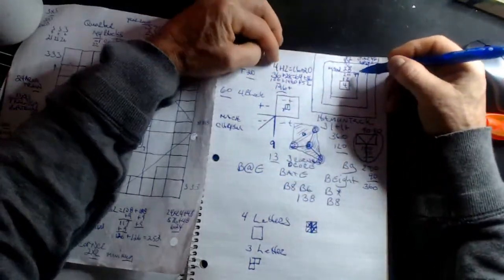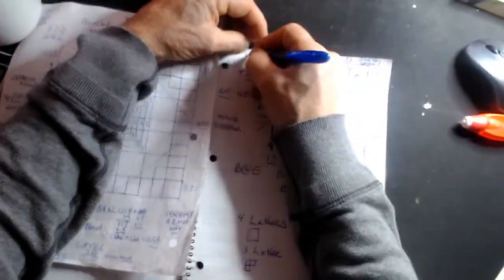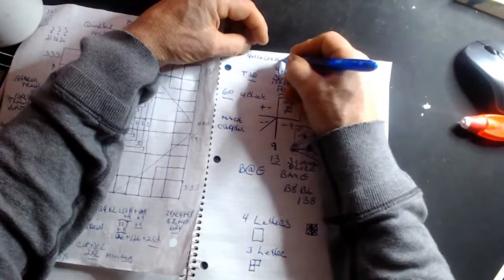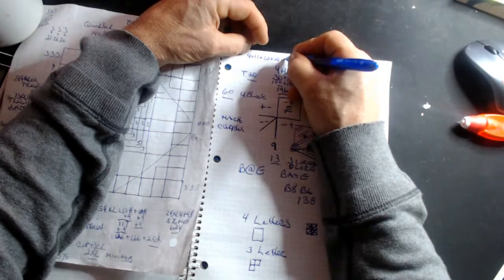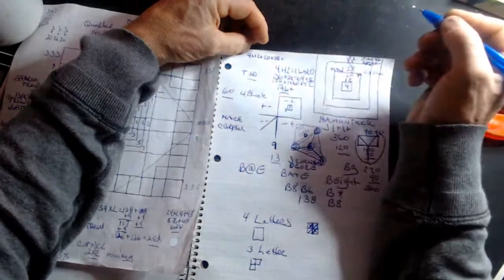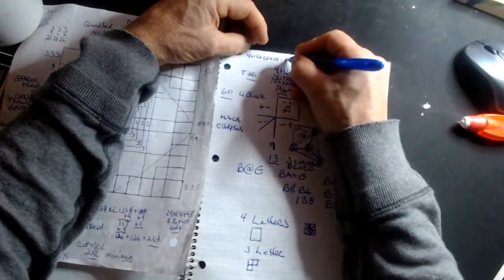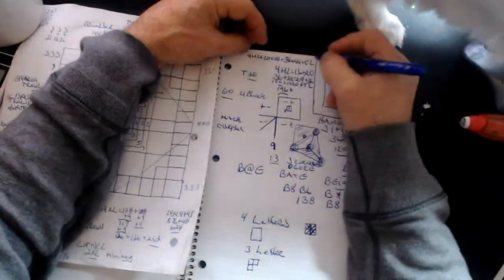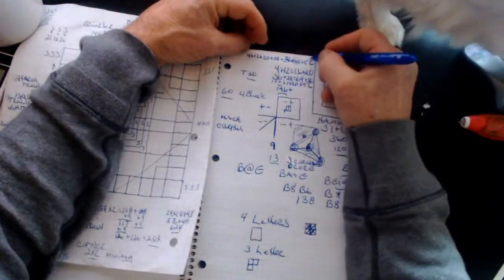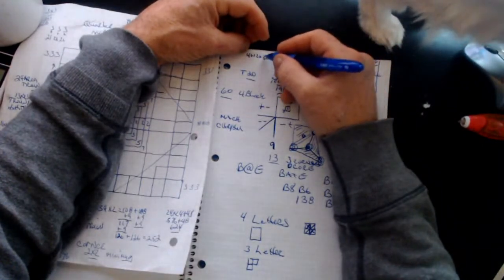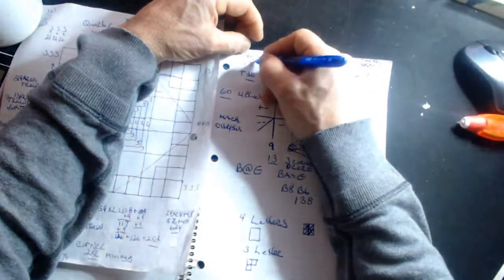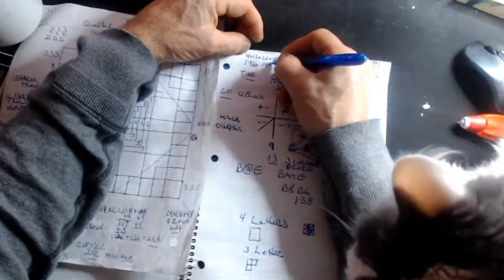So what did we get here? Let me do that again. 4 plus 12 plus 20 plus 28 plus 36 plus 44 plus 52. So that'll be 96 over here. It'll be 64, 74, 84, 94, 95, 96, 100. It'll be 196 or 14 by 14.